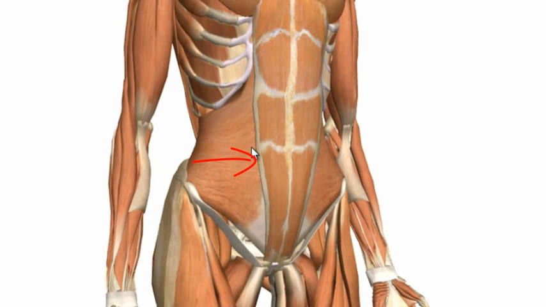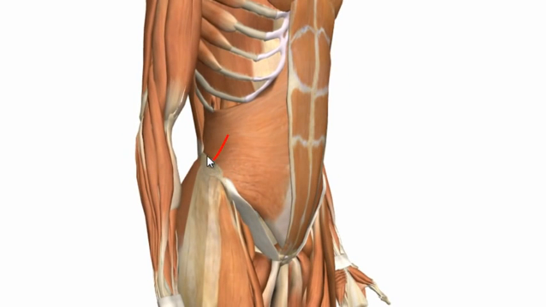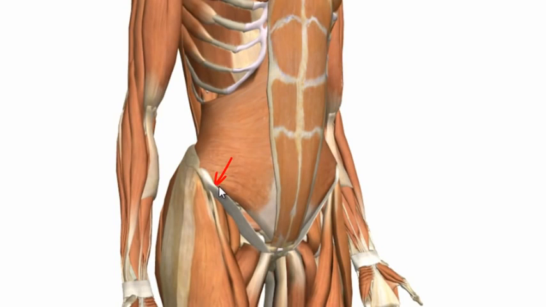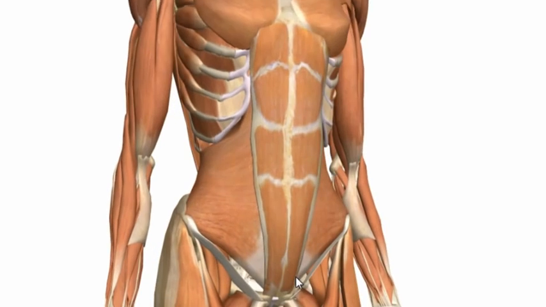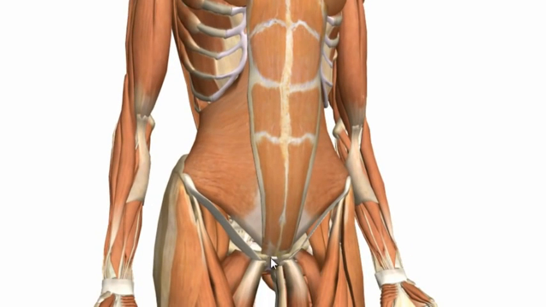So let's just take a look at the origin. It originates on the iliac crest, so you can see that here, and also on the lateral parts of the inguinal ligament, and you can also see the origin at the top on the costal cartilages, and then again it inserts on the linea alba, and inferiorly it inserts on the pubic crest.